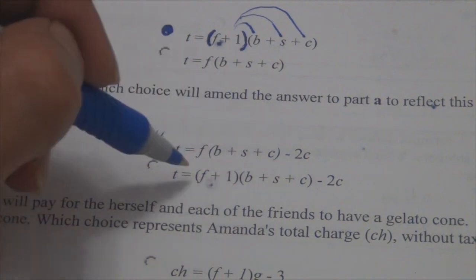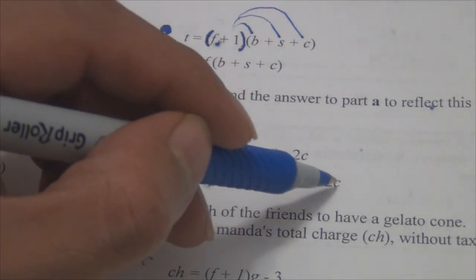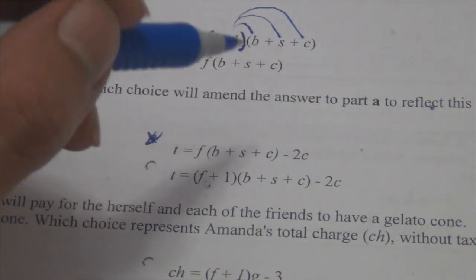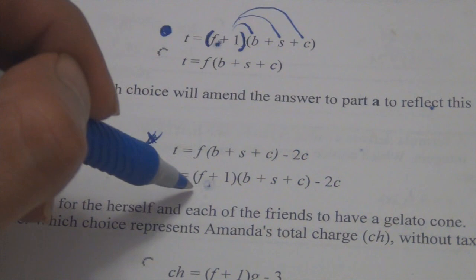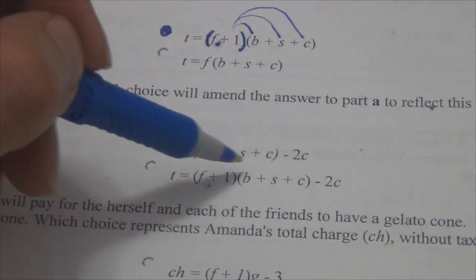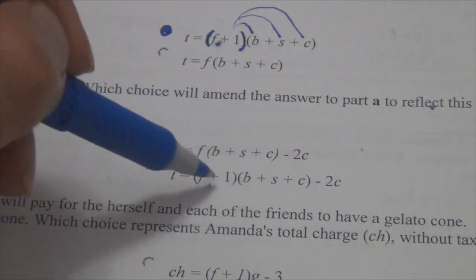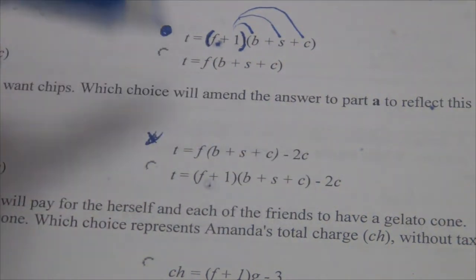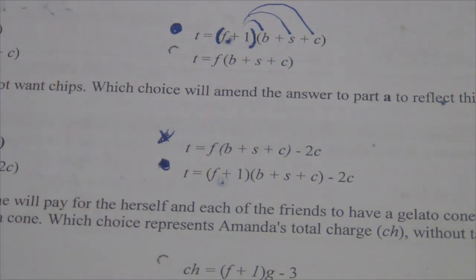You understand that? If he has 7 friends, then you buy the 7, and then you take away 2 bags of chips. Well, if he has 7 friends, he buys all 7, but then he subtracts 2. So therefore, only 5 of his friends are going to get the whole thing, and 2 of his friends just get the burger and the soda. See that? Okay, cool then.